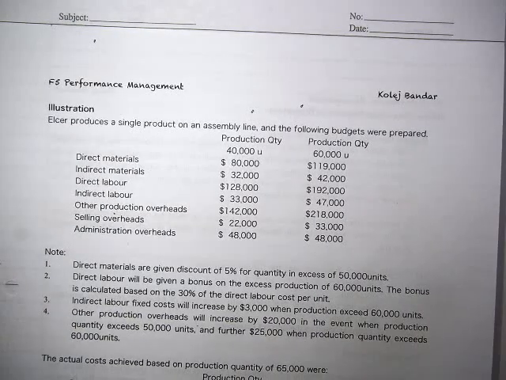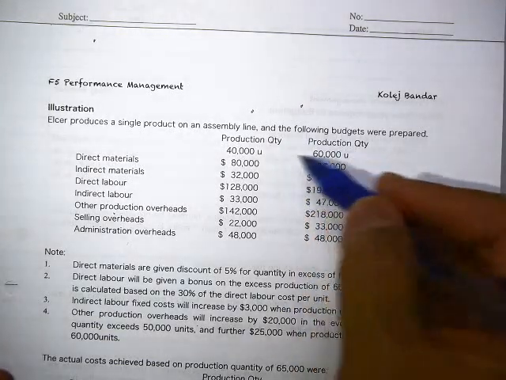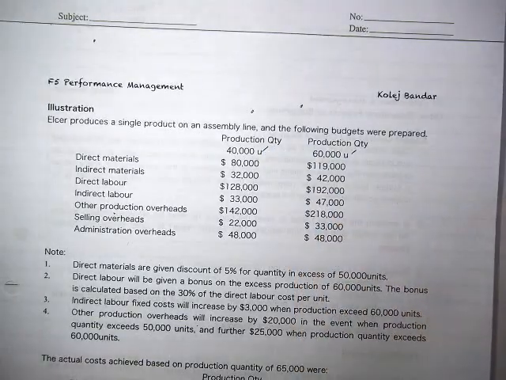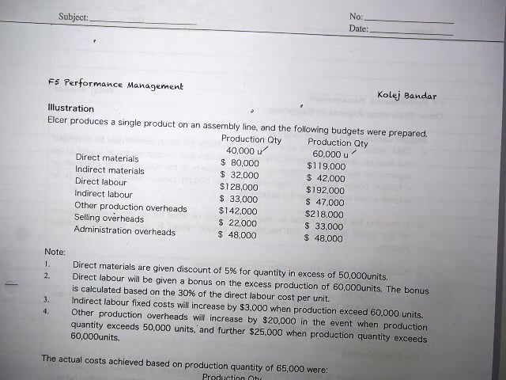Basically, they tell us that ACCA produces a single product on an assembly line, and the budgets were given. If the question gives you something like 40,000 and 60,000 units, that means they have two different activity levels, so it's very likely you need to use the high-low method.